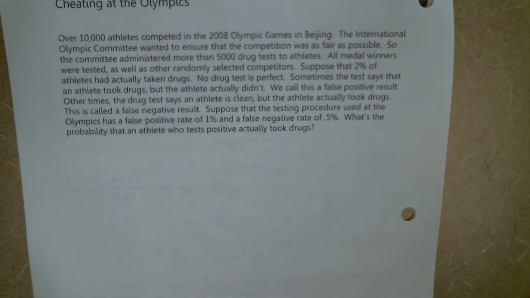Suppose that 2% of athletes had actually taken drugs. No drug test is perfect. Sometimes the test says that an athlete took drugs when they didn't. This is called a false positive. Other times the drug test says an athlete is clean when they actually took drugs. This is called a false negative. Suppose that the testing procedure used at the Olympics has a false positive rate of 1% and a false negative rate of 0.5%. What's the probability that an athlete who tests positive actually took drugs?